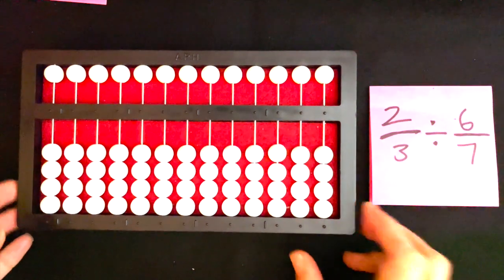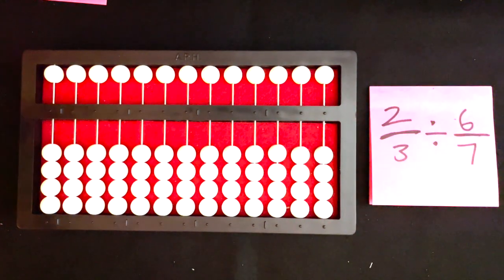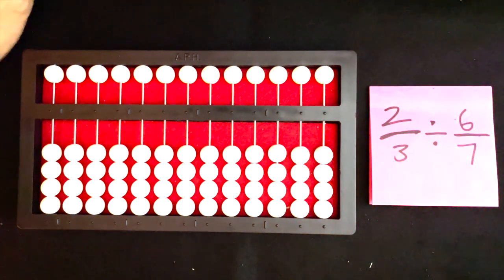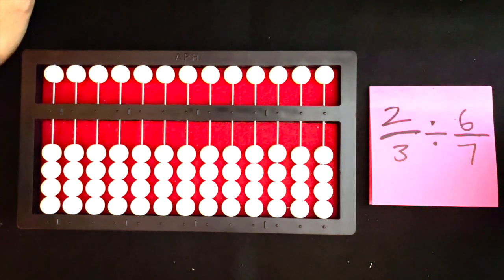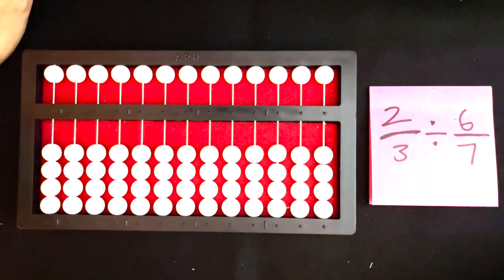Okay, we're going to be doing a division problem. So we're actually just taking that multiplication problem that we did for our fractions and making it a division problem. And it's going to be very, very similar, and I'm going to show you why here in just a second.